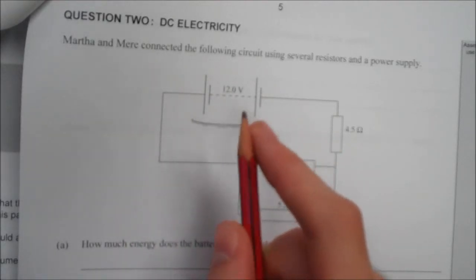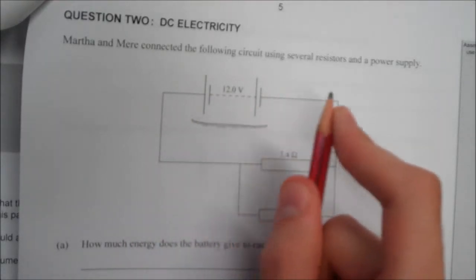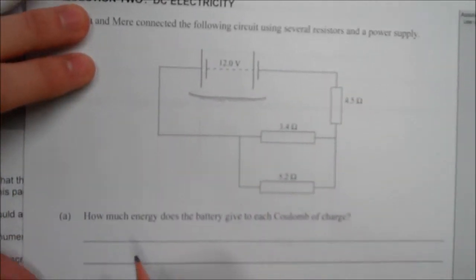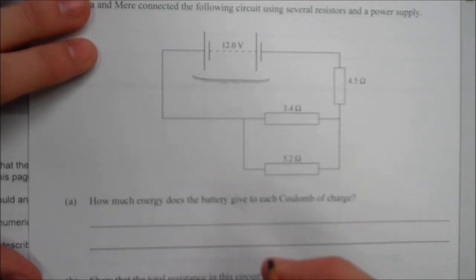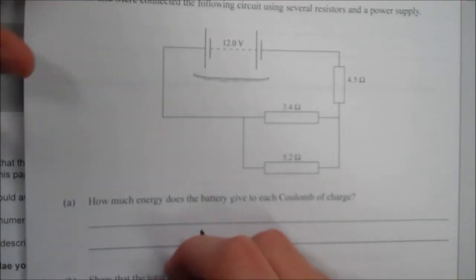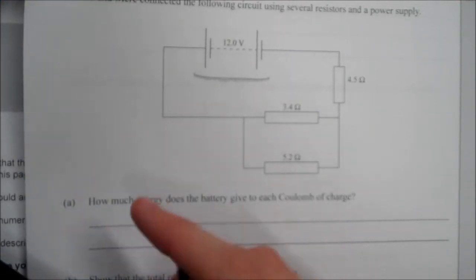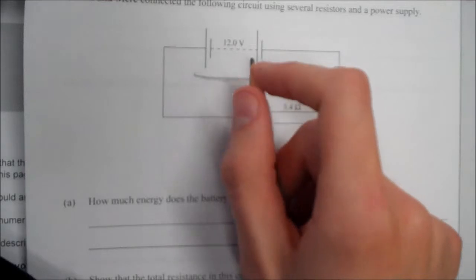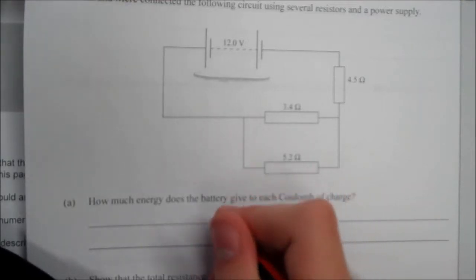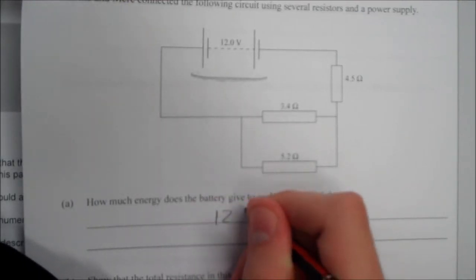It's a product of joules and coulombs, work done per coulomb of charge. So really it's giving 12 volts, which means it's giving 12 joules per coulomb of charge. So the answer is just 12 joules.